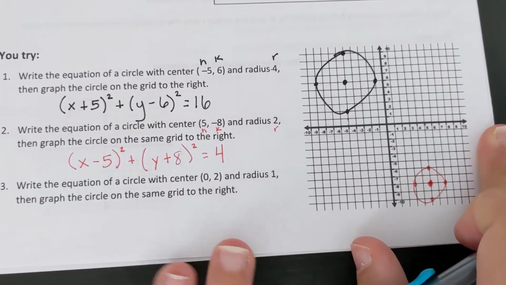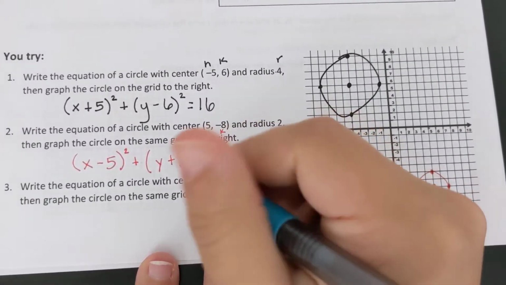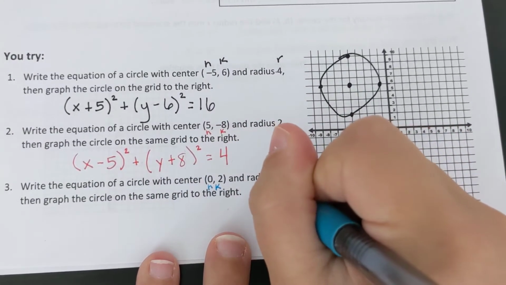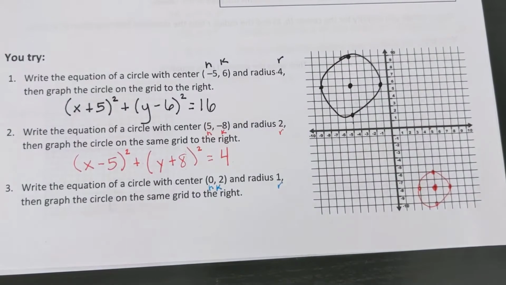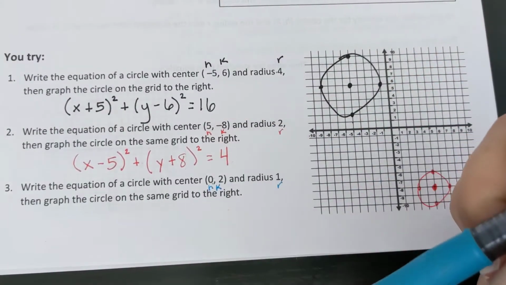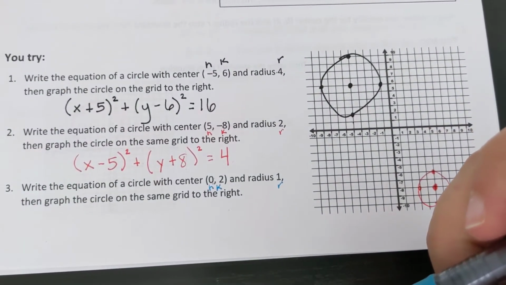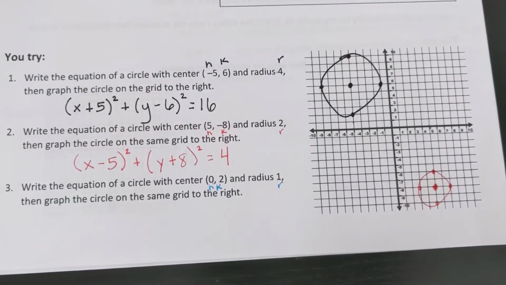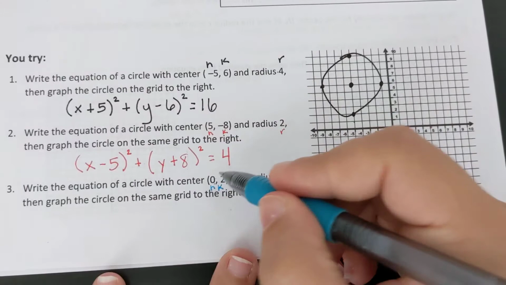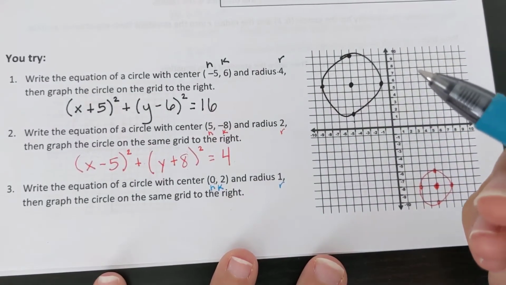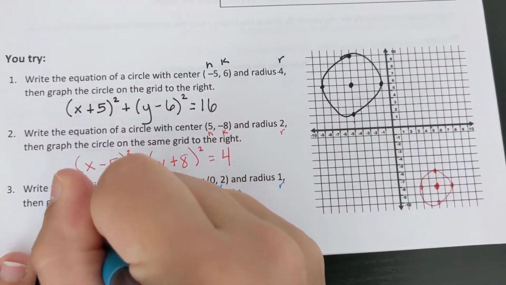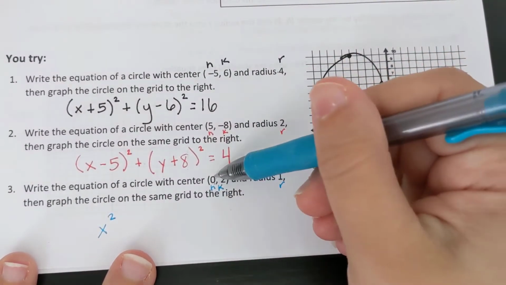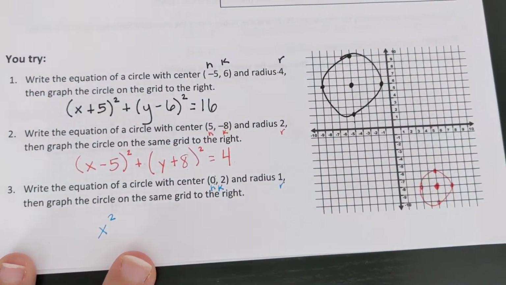The last example, center is 0, 2, so h, k, and the radius is 1. Now this one's a little interesting because h is 0. So oftentimes we'll be asked, do I write +0? Do I write -0? Do I have to write 0 at all? And the answer is if it's 0, you don't have to write it at all. So it's just going to be x squared. You're not adding or subtracting anything to that x because 0 does not change that.